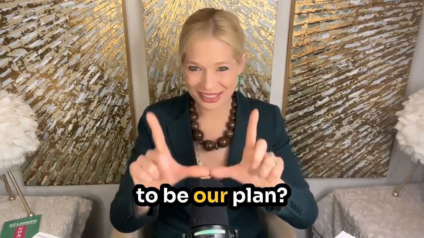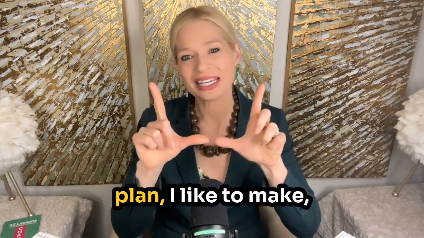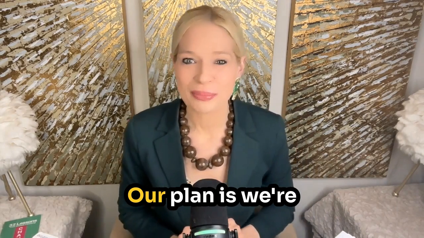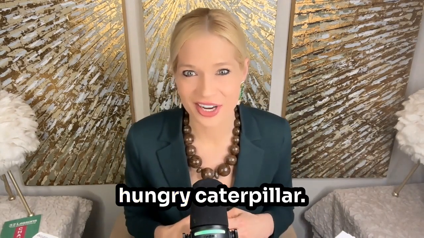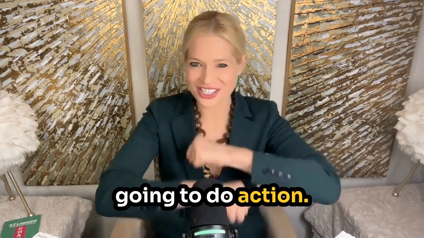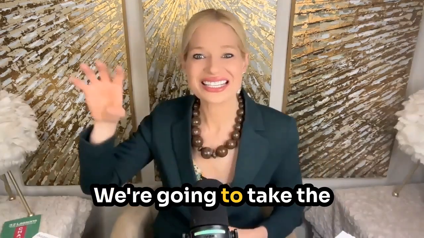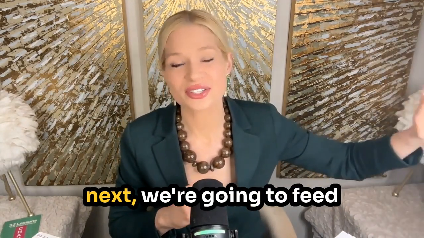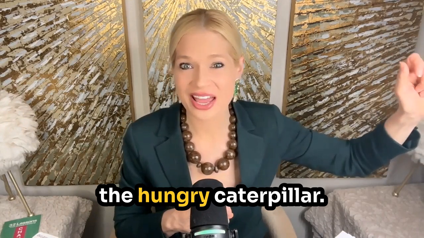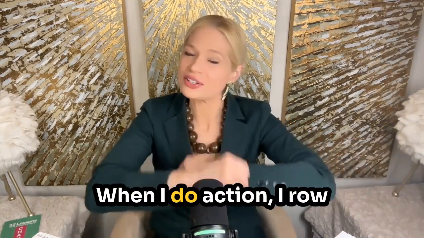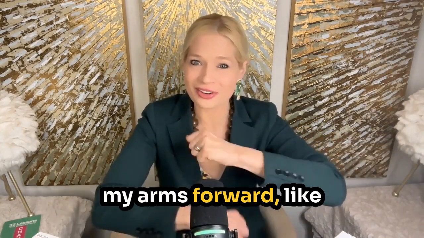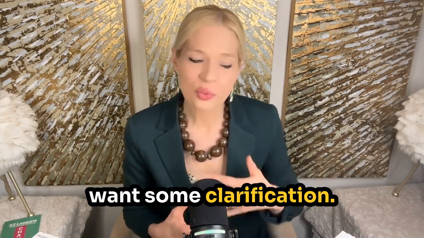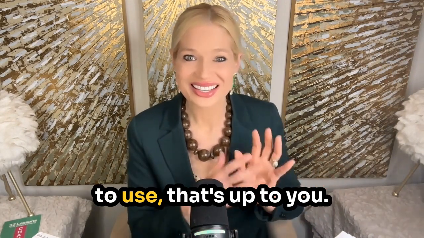What is going to be our plan? With the plan, I like to make a goalpost for football plan. Our plan is we're going to feed the very hungry caterpillar. So now we're going to do action. How are we going to do that? We're going to take the food, but then we're going to cross the bridge. And next, we're going to feed the hungry caterpillar. That's the action. When I do action, I roll my arms forward, like row, row, row your boat. You can see this on YouTube if you really want some clarification. Whatever cue you decide to use, that's up to you.